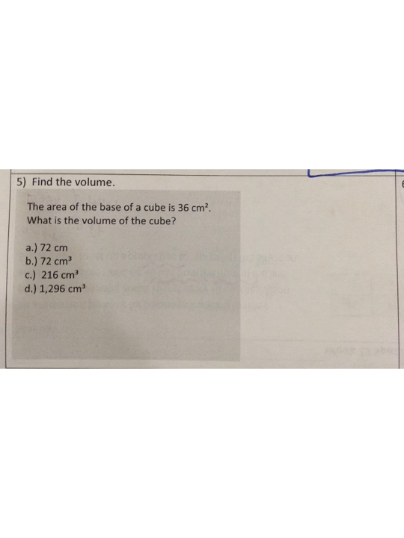Number 5, find the volume. The area of the base of a cube is 36 centimeters squared. What is the volume of the cube? So you're told here's the base of a cube, which is a square, and this is 36 centimeters squared. So my hint is you got to find out what one of the sides of the square is first, and then use the formula for volume.